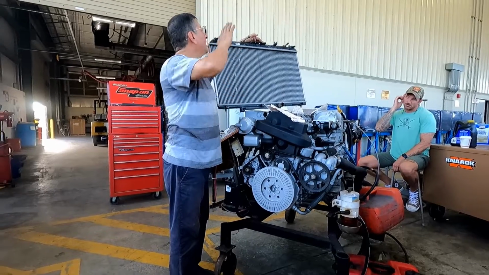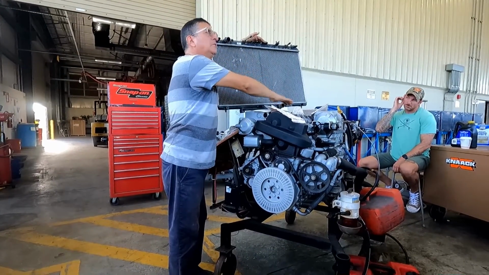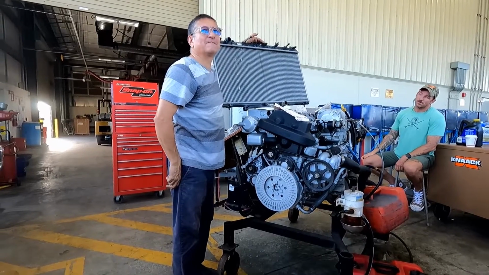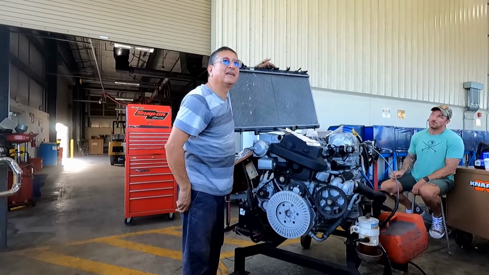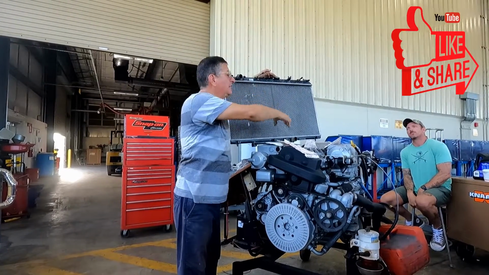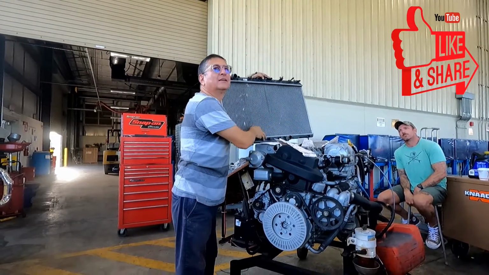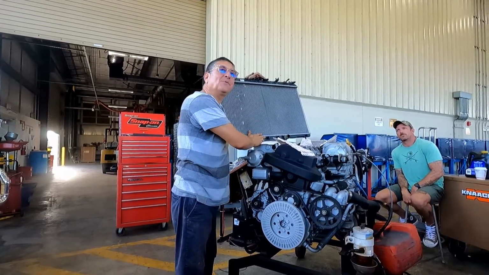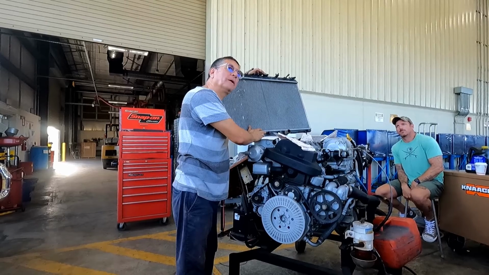What happens if this one is too hot and this one is warm? The thermostat is not opening. Everybody follow me? What happens if this one is too hot and this one you can squish with your hand? The thermostat is opening? No. That's the simple way to verify if the thermostat is open or closed.